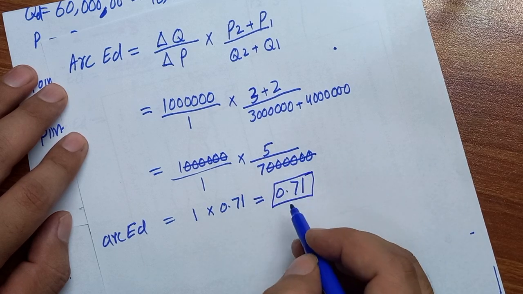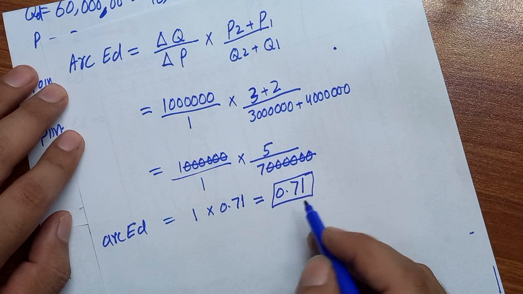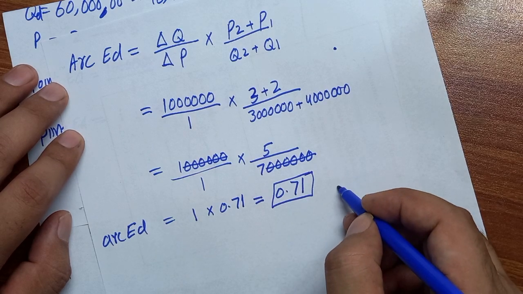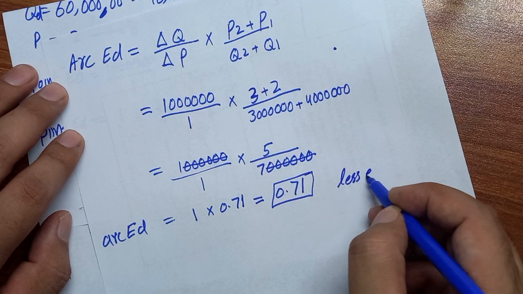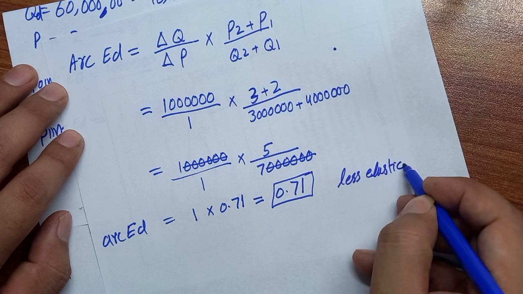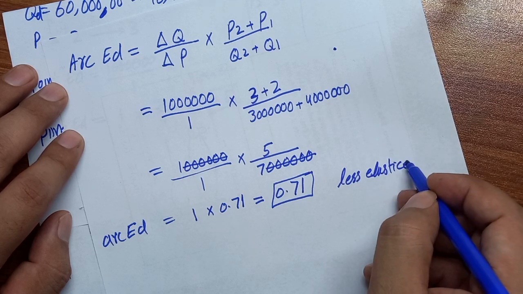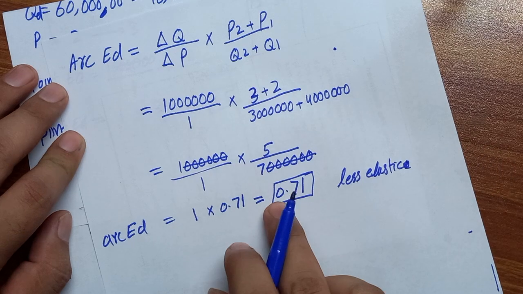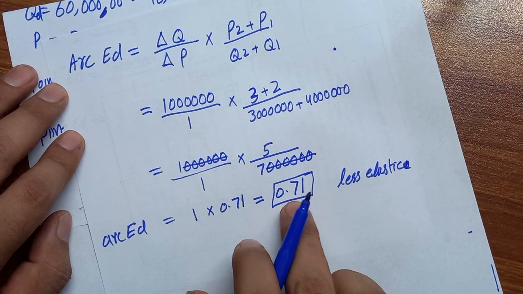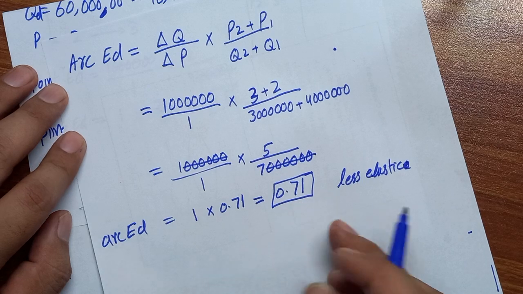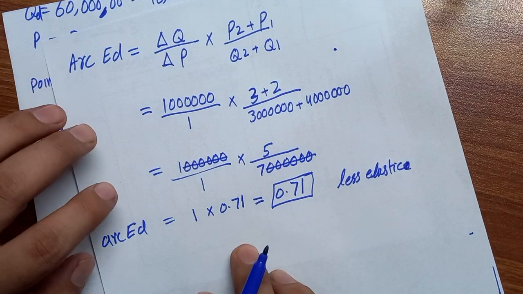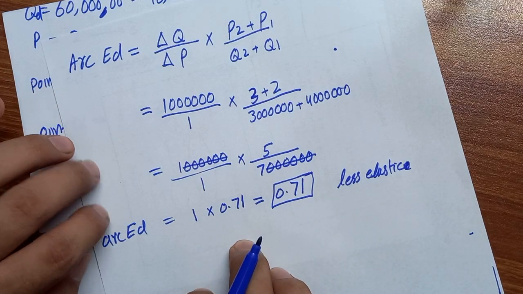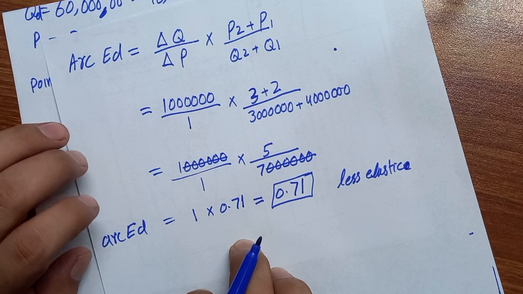So the value of it is less than 1, so it is less elastic. We will also talk about less elasticity and high elasticity, unit elasticity. So these are the changes through point and also through arc.